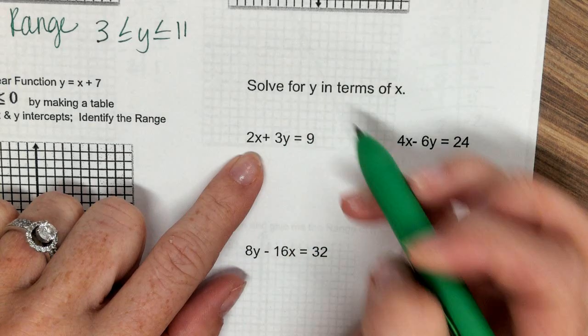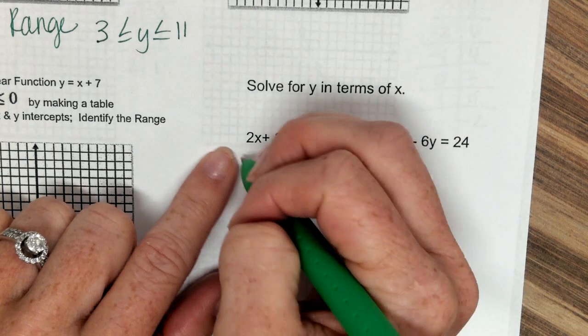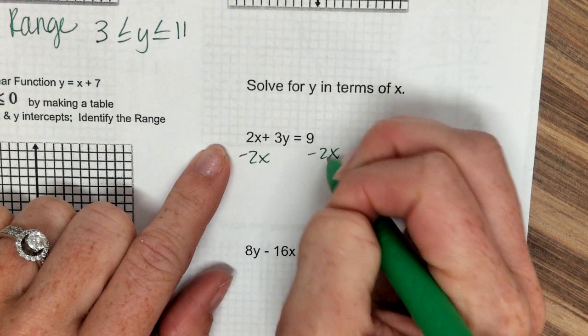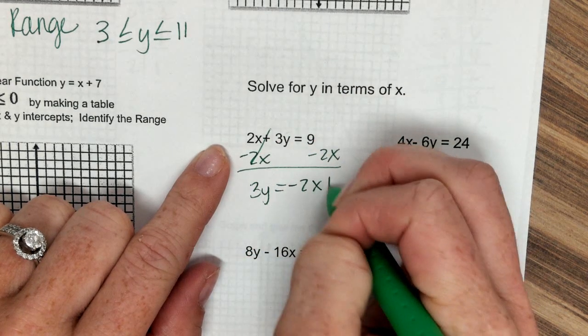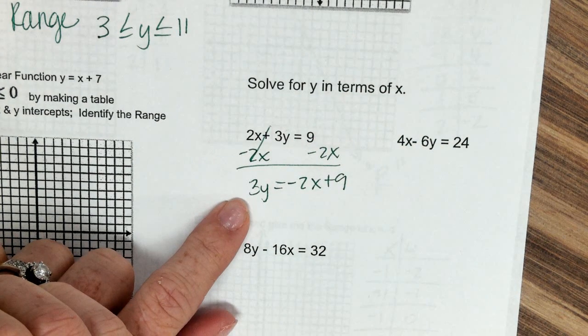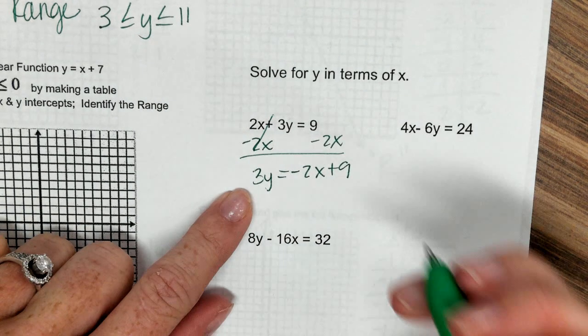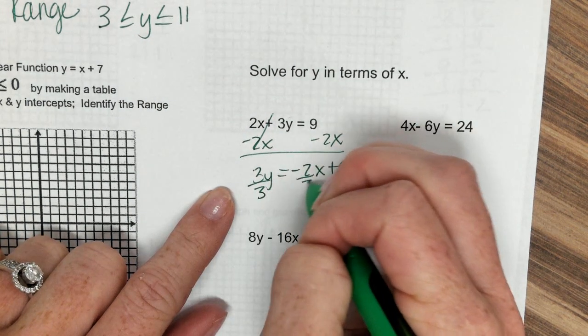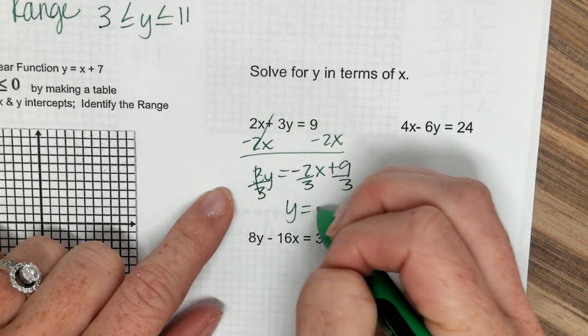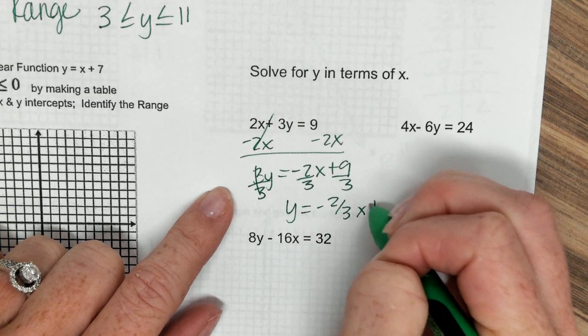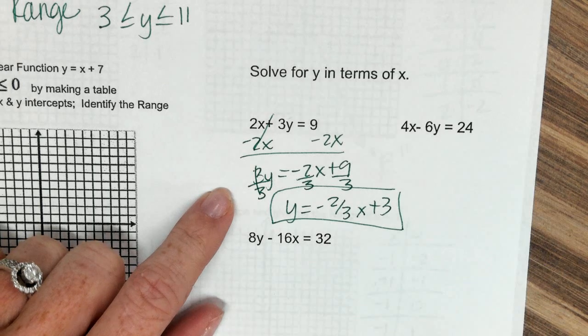If I need to solve for y, what's got to go? So minus 2x on both sides. I have 3y equals negative 2x plus 9. And then how would I get rid of the 3? Divide everything by 3 and then simplify. So I have y equals negative 2/3 x plus 3.